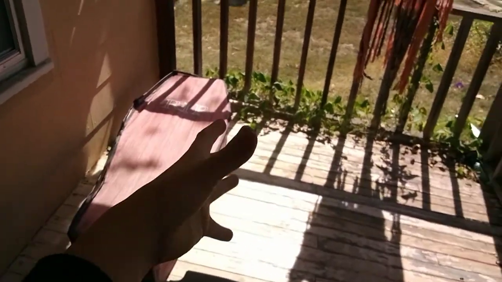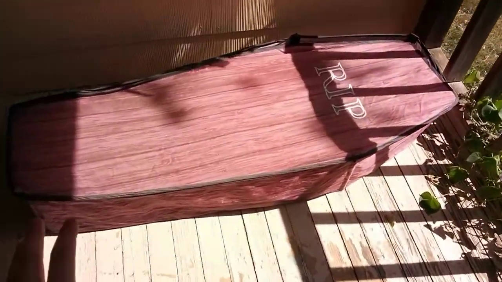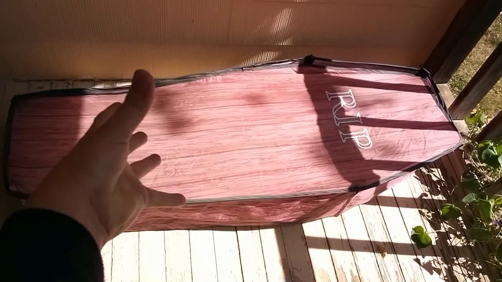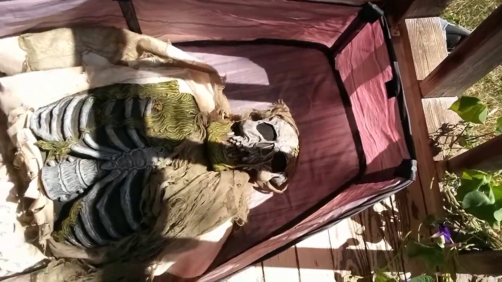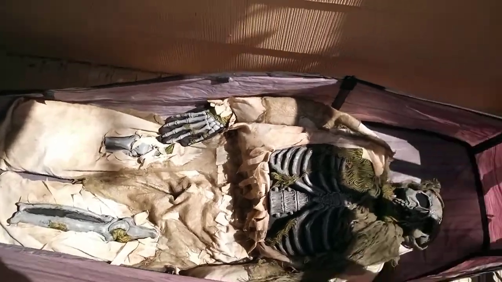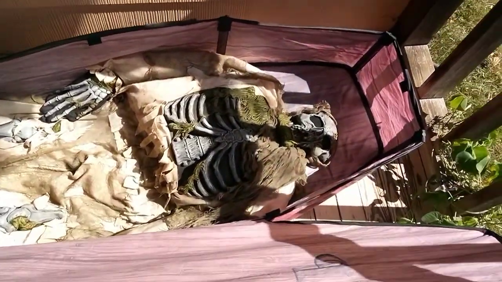He'll talk and interact with the guests, and then he'll show what's inside this pop-up coffin that I got from Spirit Halloween. I think it was 2019, I believe. Then he'll open the coffin, and you get to see a dead body of a skeleton right here. Then he'll talk about it and say something like, this man has been dead for 300 years. His soul will never rest.